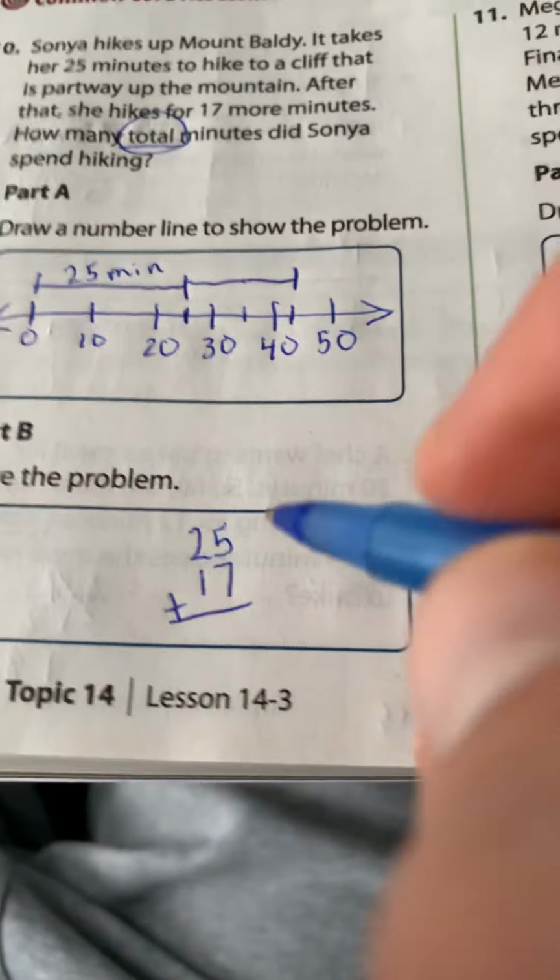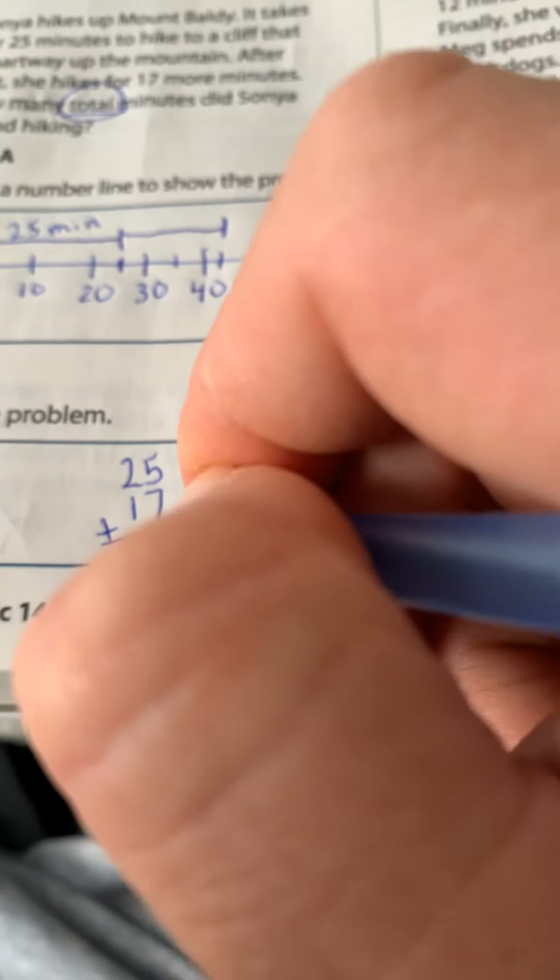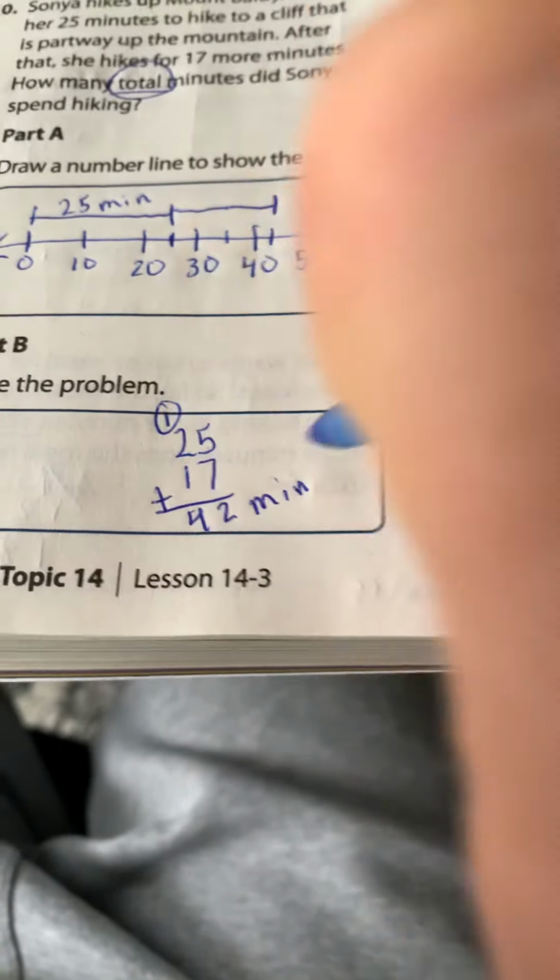All right, so Landry adds these up. Landry knows that 5 plus 7 is 12, so he puts the 2 there and the 1 here. He gets 42 minutes.